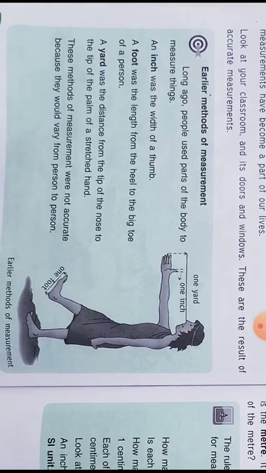Now the earlier methods of measurement we'll also see. Long ago people used parts of the body to measure things. This way was definitely not accurate, but people did this. They used 1 inch, which for them was the width of the thumb. Do you think the width of every person's thumb will be the same? No, it will not be the same. Foot was the length from the heel to the big toe.